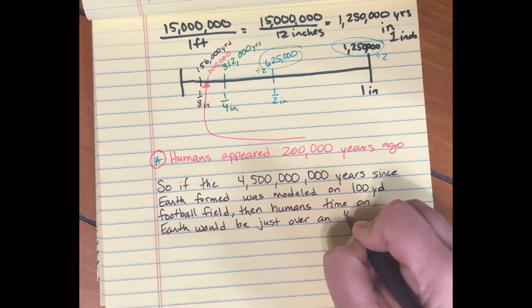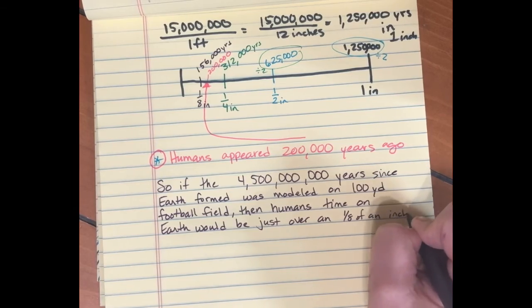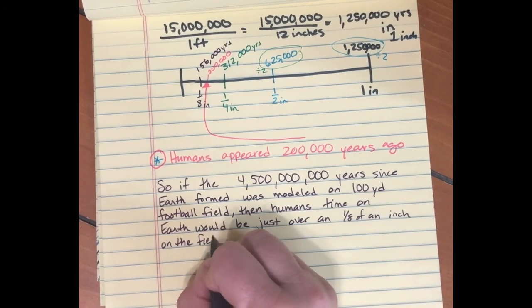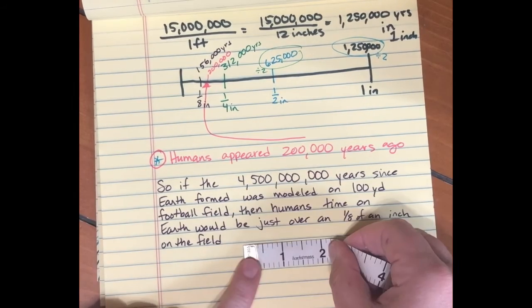All right, so if we pull out a little tape measure, we can actually see what it would look like. So here is a tape measure, right? And the little metal piece that you can see right there is about an eighth of an inch. So on a whole football field, right, humans would have been around about the amount of space that is there on that metal tip of the tape measure.